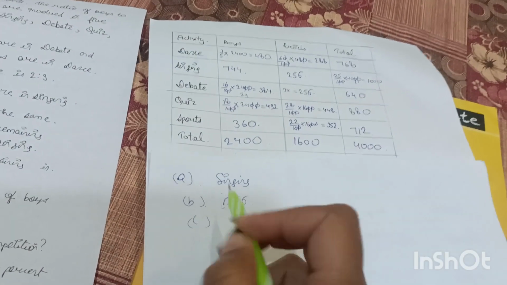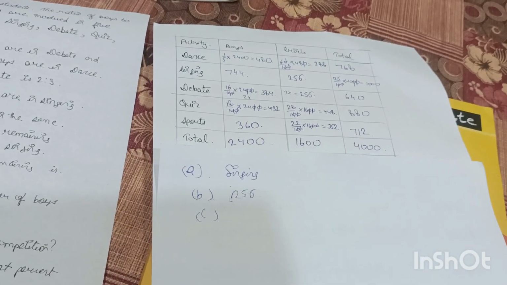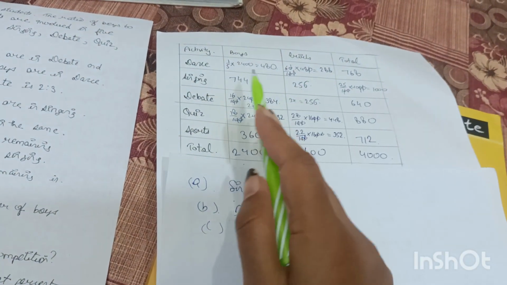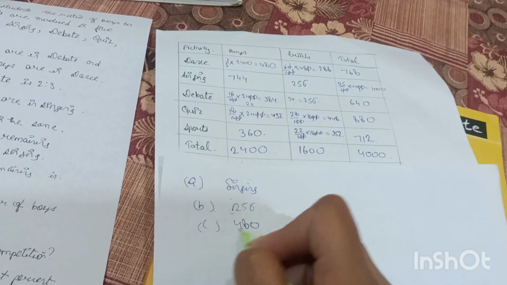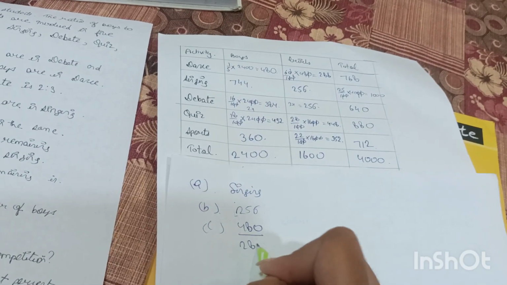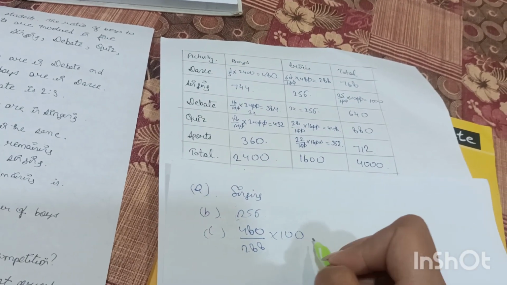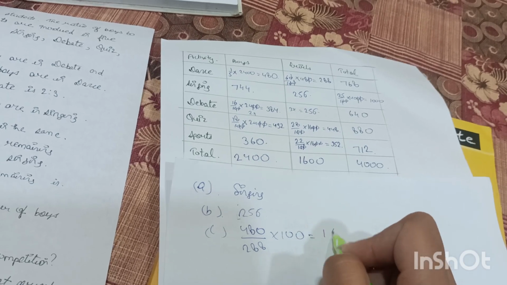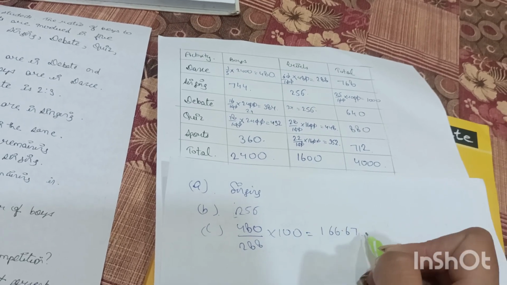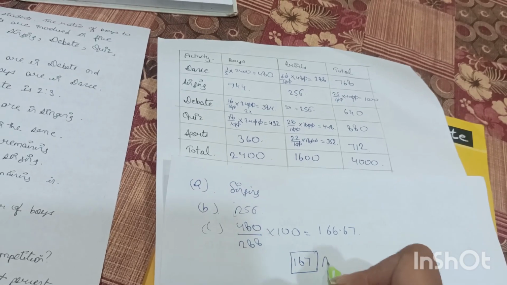For C part: the number of boys in dance forms what percent of girls in the same. So boys in dance is 480, and girls in the same, that will be this. If you solve and take the approximate, you will get 167. So that is the answer.